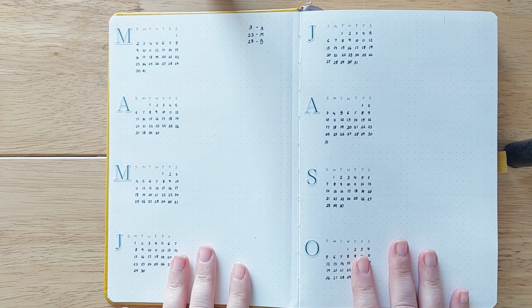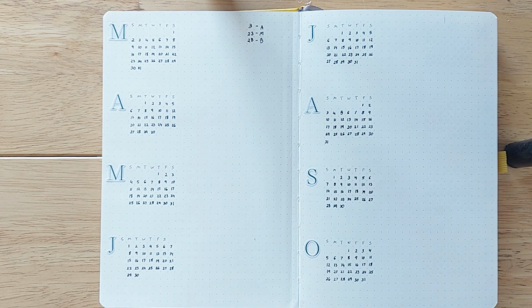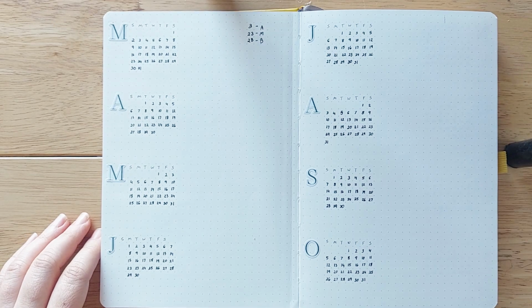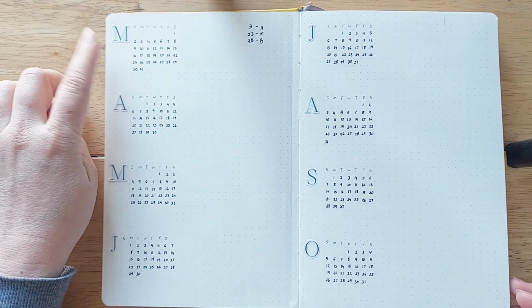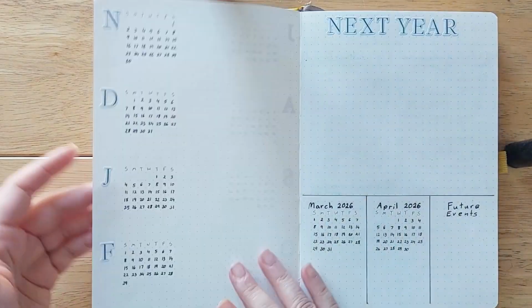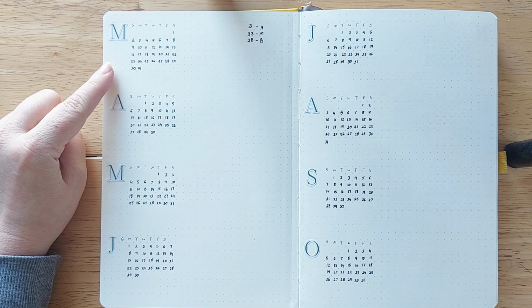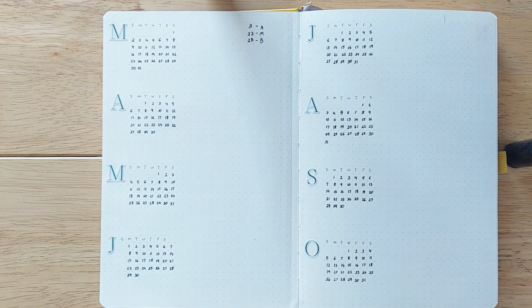My first few pages in the journal are the calendar for the year. On the left side of the page, I have the calendars written out for each of the months. So we are going here from March to October and all the way up to next February. Writing in these little monthly calendars can be a little tedious, but I personally really enjoy doing that. It's like a little meditative practice.